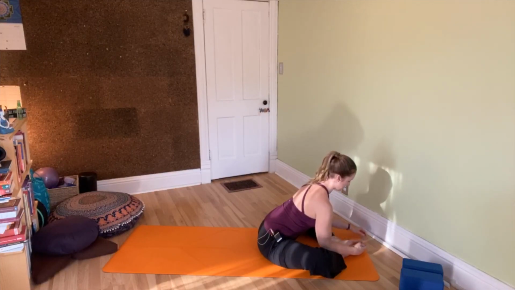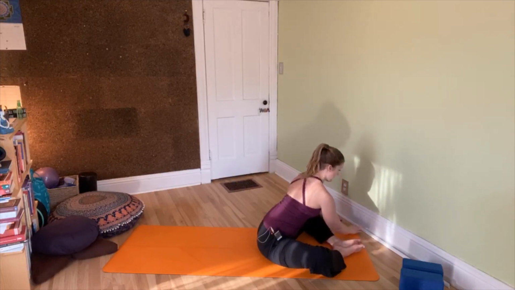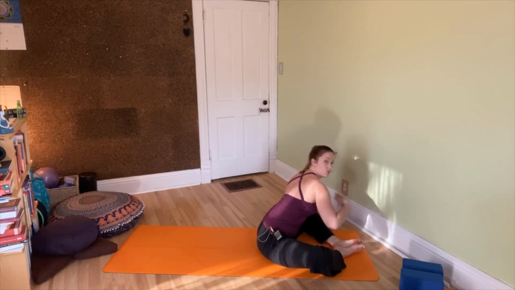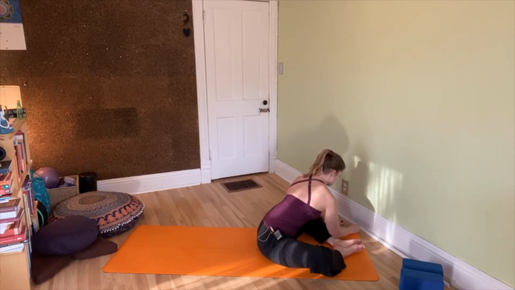Walk the hands over to the left in front of left shin, right knee, right hip stay relaxed. Think of dropping right shoulder and right rib cage down toward left calf as well. Hands walk to the center.